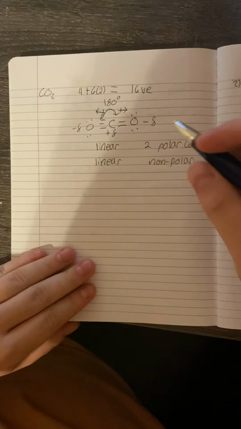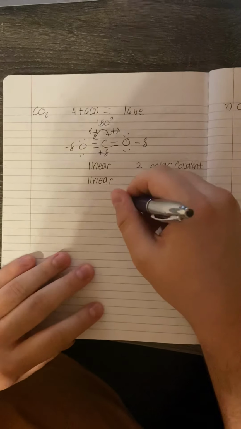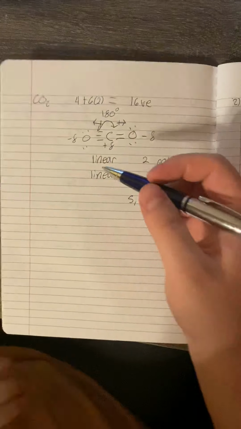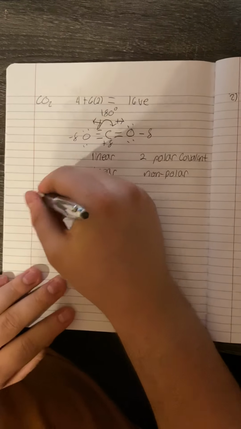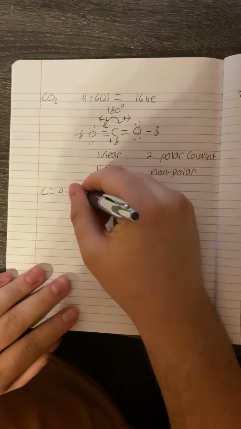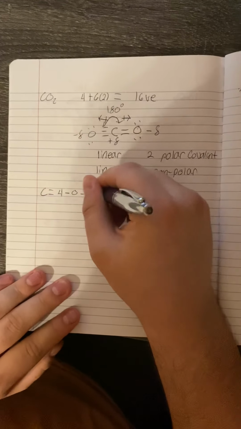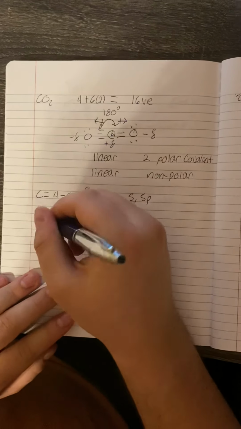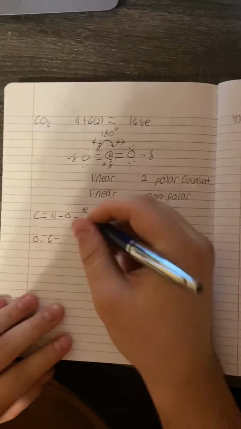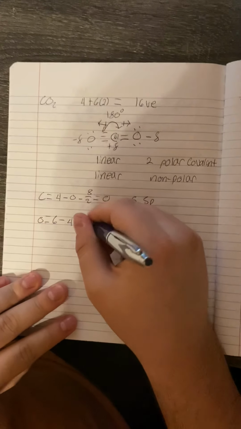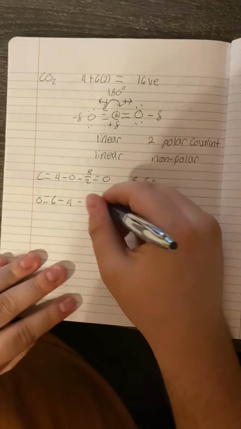And then the hybridization for this atom is going to be sp. So now the formal charge. The formal charge of carbon is going to be 4 minus 0 minus 8 over 2, for a charge of 0. Put that on the carbon. And then for the oxygen, we have 6 minus 4 minus 4 over 2, which comes out to 0 as well.